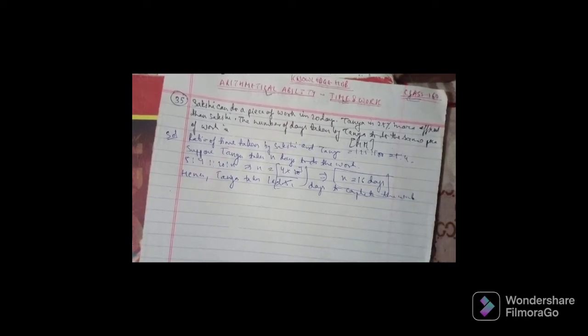Now we're gonna start with the next question, the 36th question of the session, and the question is as follows. A is 30% more efficient than B. How much time will they take working together to complete a job which A alone could have done in 23 days?